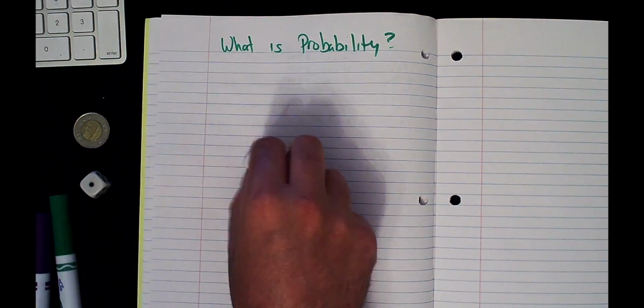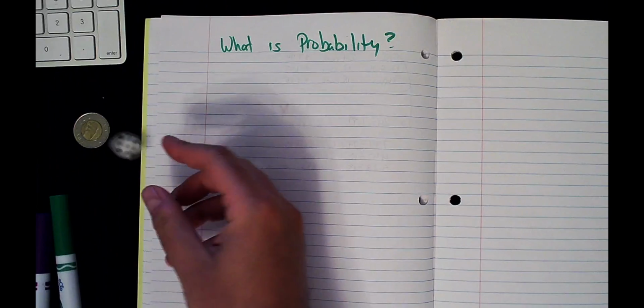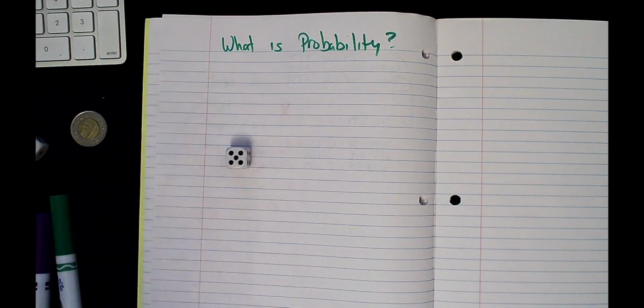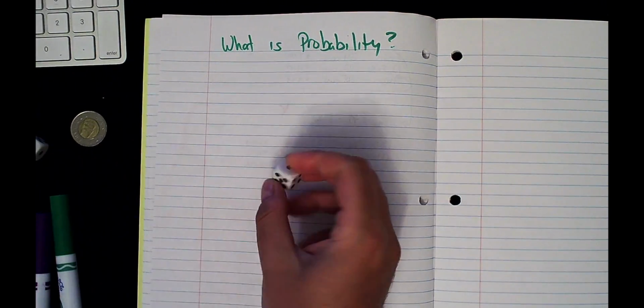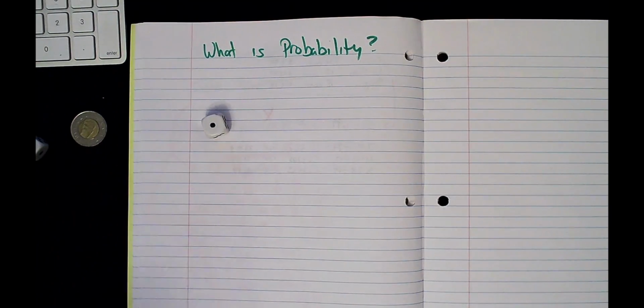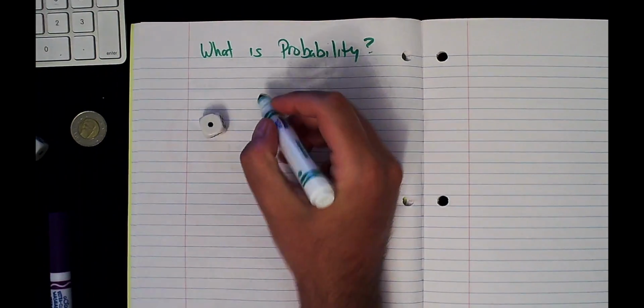So first I'm going to take dice. One dice is called a die. So when you have a die, how many sides are there? Well, there's 6 sides.